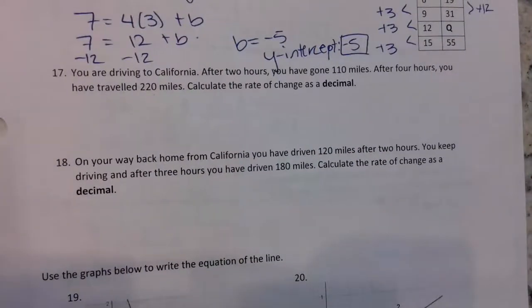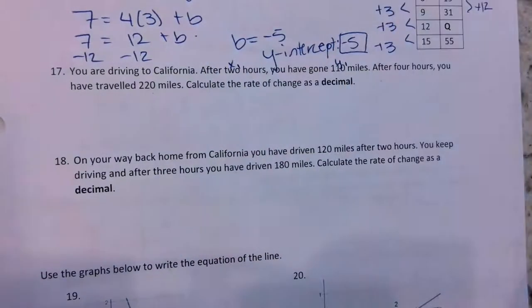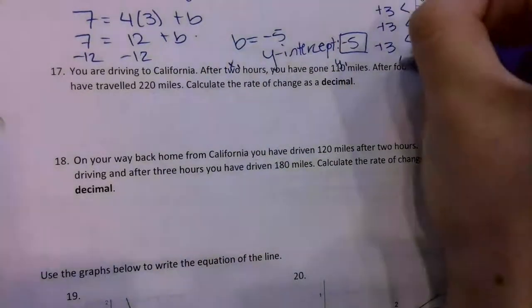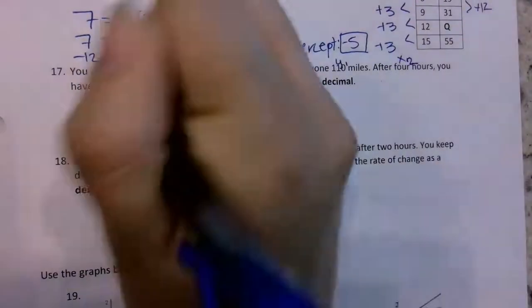Number 17 wants me to figure out my rate of change as I'm driving to California. It tells me 2 hours, so 2 is going to be my x1. It tells me my distance, which is going to be y1. Then it tells me 4 hours, which is going to be my x2, and my distance there, which is going to be y2. So I plug into the slope formula.